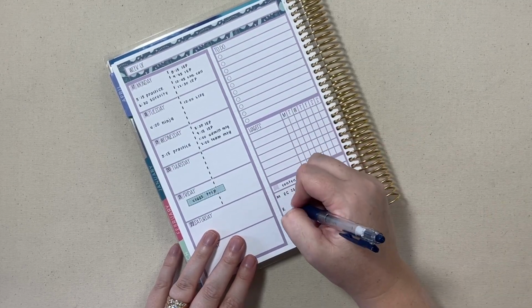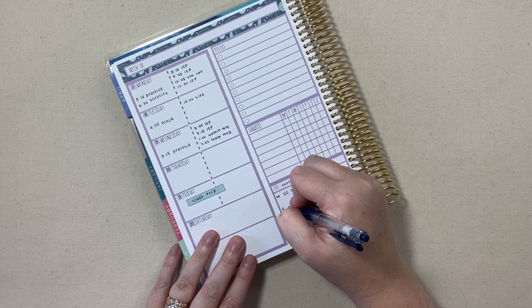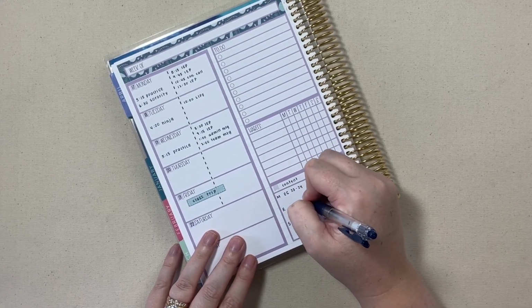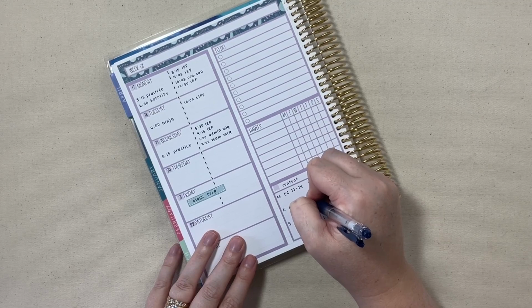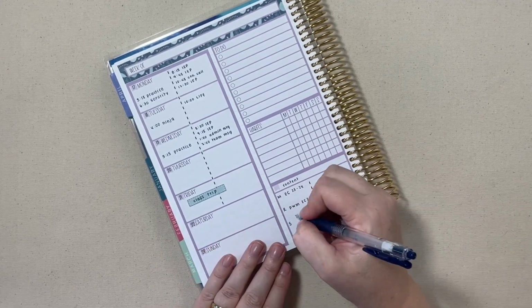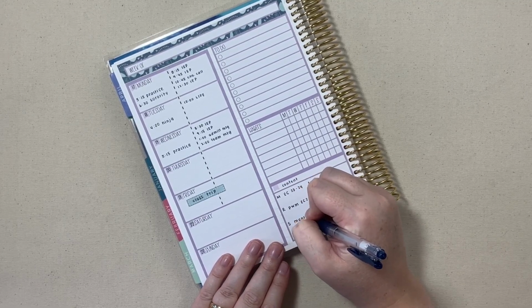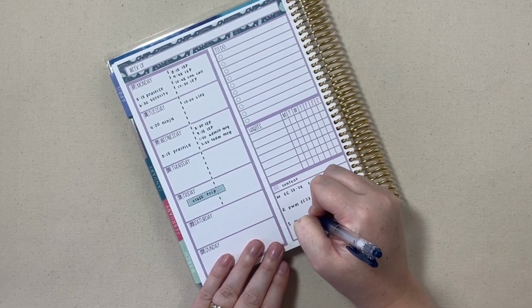And then Thursday is a plan with me in that planner, and then Saturday's video is going to be this monthly life planner plan with me.